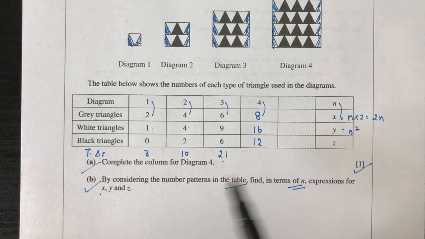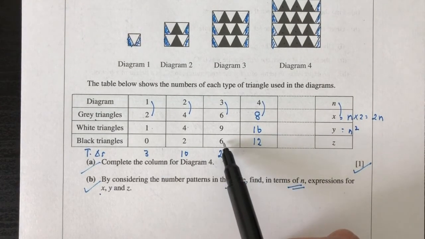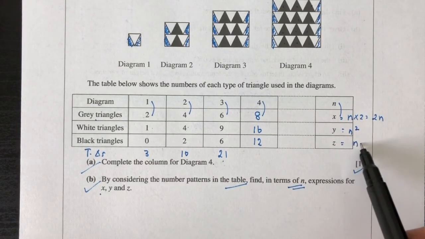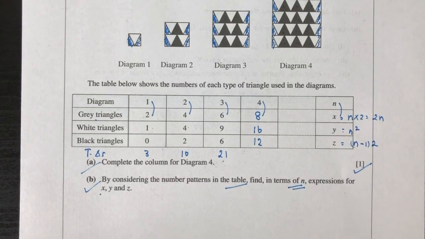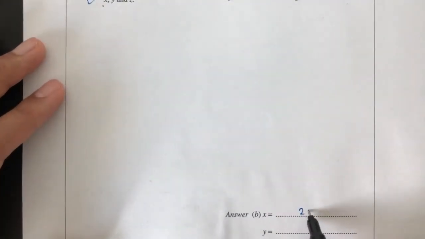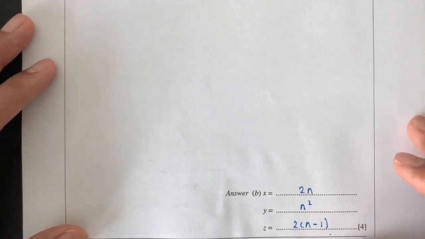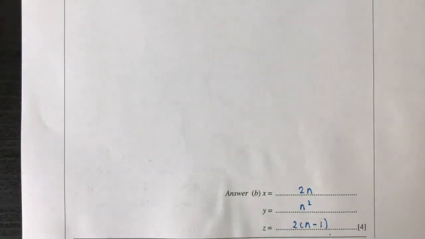And for this one as well, it's pretty easy. It's the previous term times 2, the previous term times 2. This one will be n minus 1 times 2 for the previous term. So let's write this down. The first, x, is 2n, y is n square, and this will be the previous term times 2. That will be question number 24.